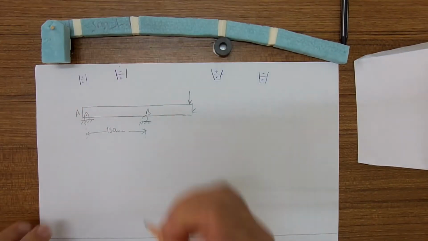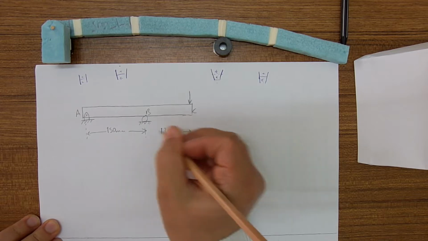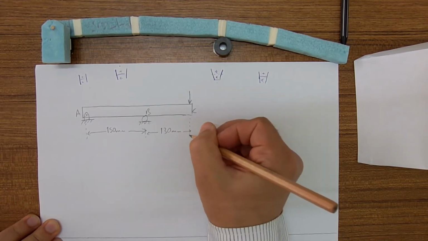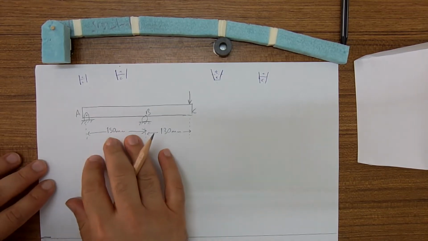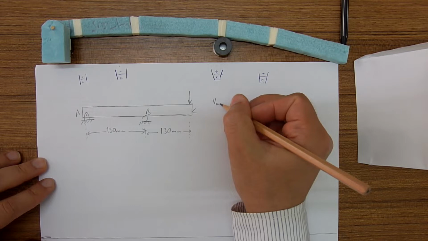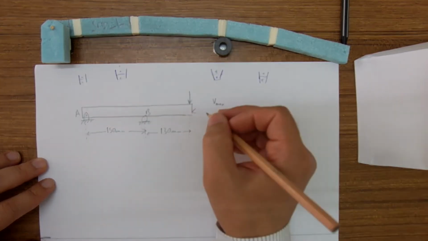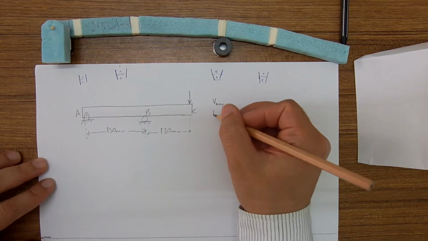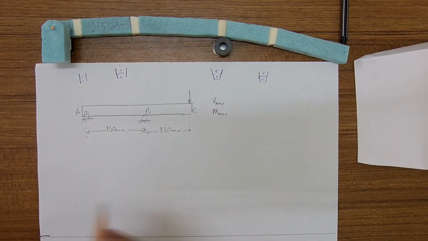So, yeah, it is 13 centimeters. Okay, I define the problem here, and I want to find V max, the maximum shear force within the beam, and M max, the maximum bending moment.